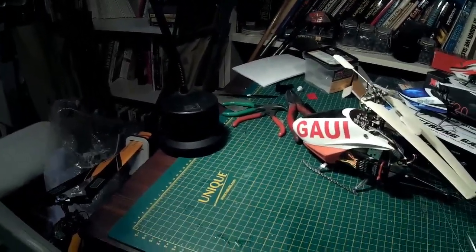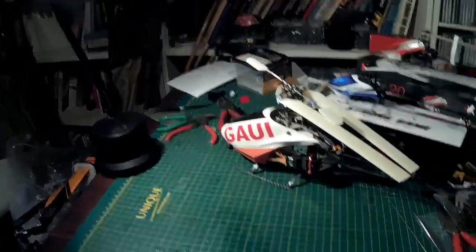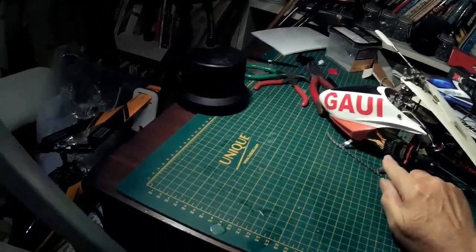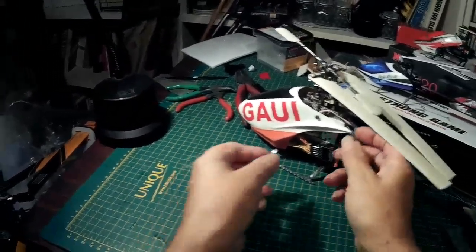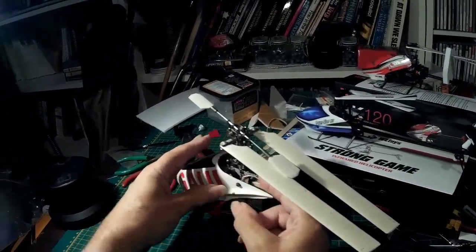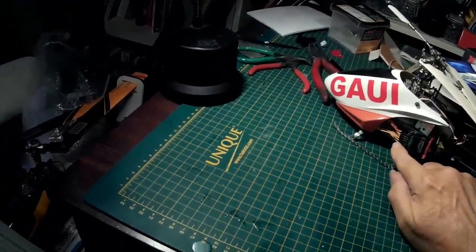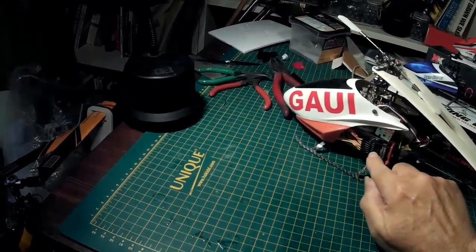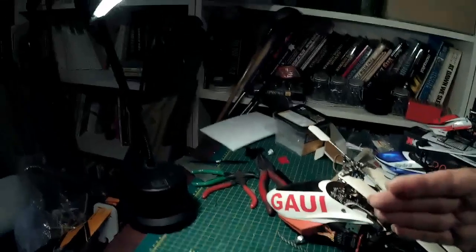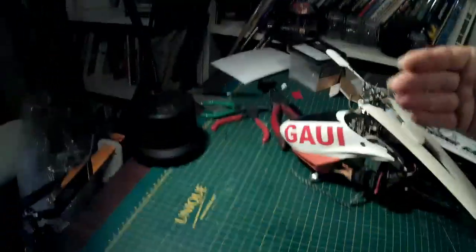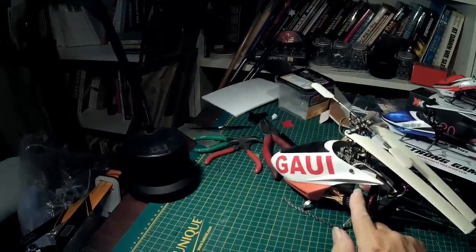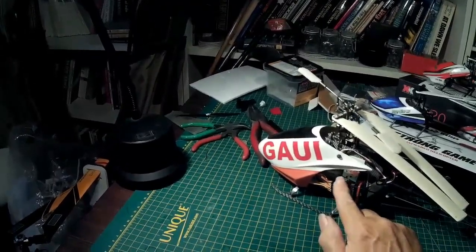So typically modern gyros support both heading hold and rate modes. There are two connections that go from the transmitter to the gyro, one of which is the rudder command, which means I'm telling the helicopter to turn left, I'm telling the helicopter to turn right, and the other is a gyro control channel which sets the gyro gain.